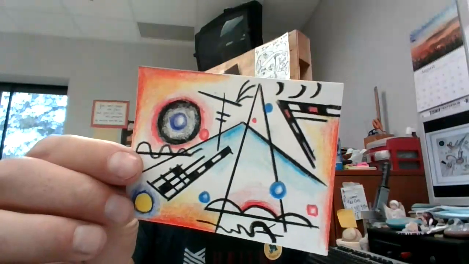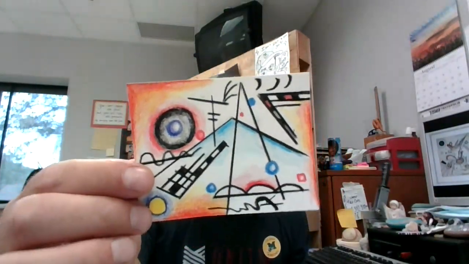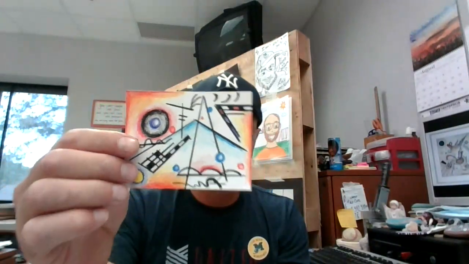So this is your assignment: please try to make a Vasily Kandinsky inspired drawing. Remember, you do not have to draw big. You could draw small. You could draw one. You could draw two. You could draw three. You could show me your favorite one. But this could be really cool if you made this in a giant painting, like huge, and had that on your wall in your house. That'd be pretty cool. So that is your assignment.